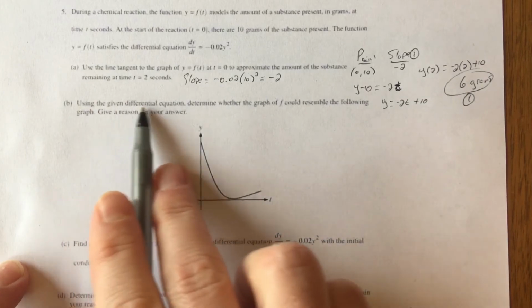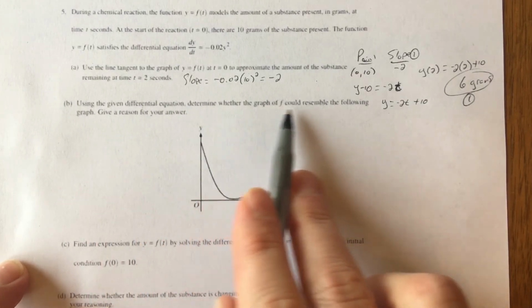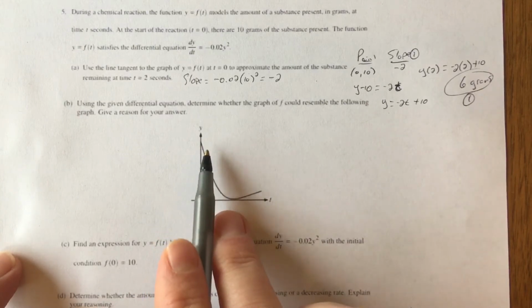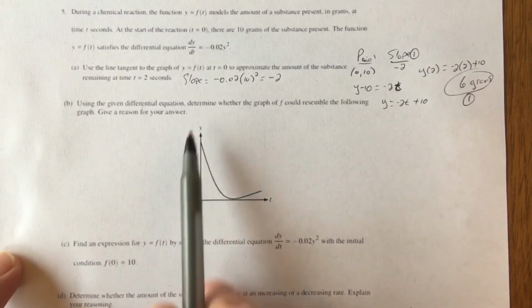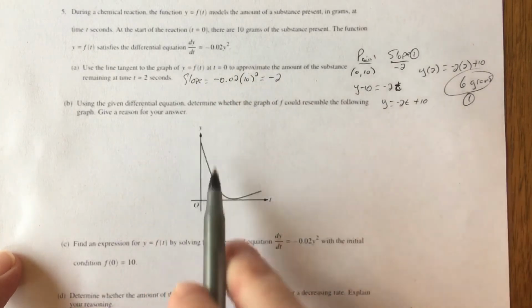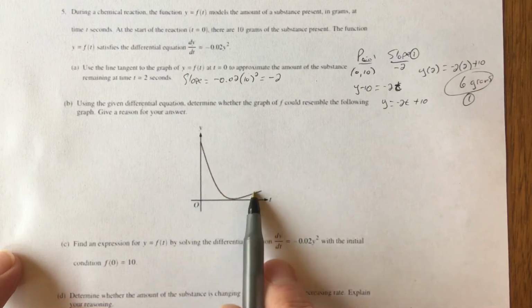Now B says, using the differential equation, can you say whether this would be a graph for the original? Now, a couple different ways you can do this. This talks about how things are decreasing, and how we have something decreasing for a little bit and then increasing.